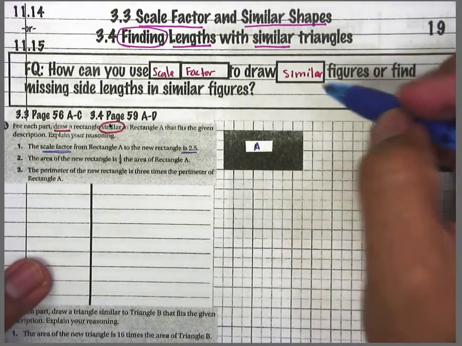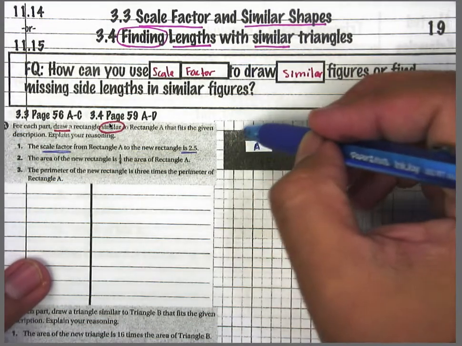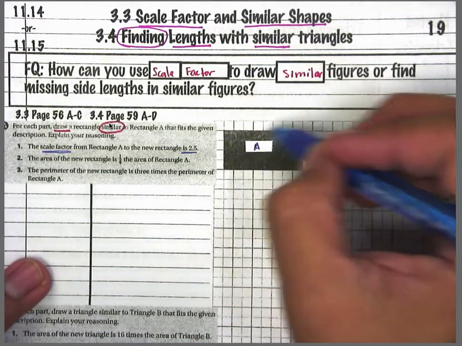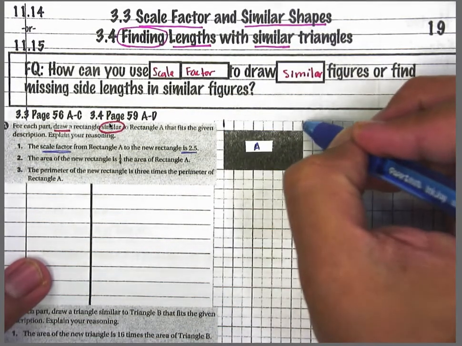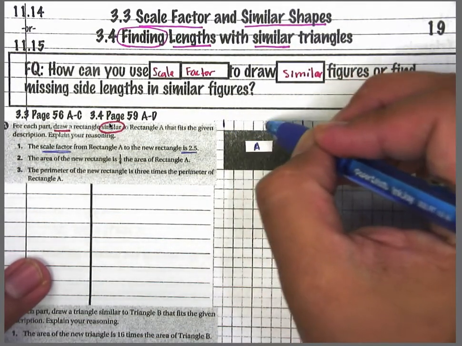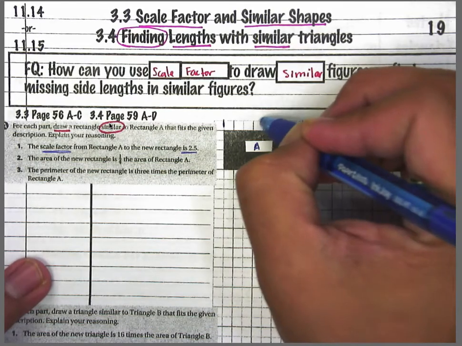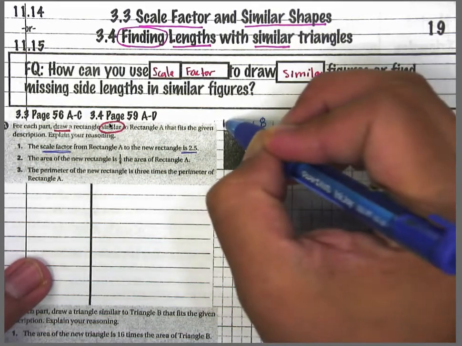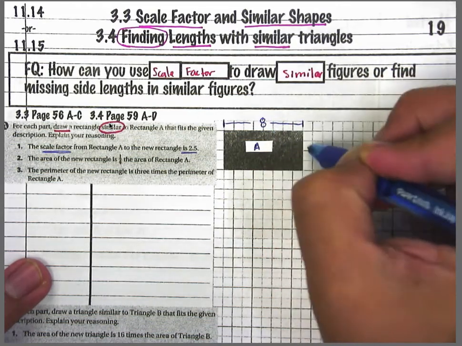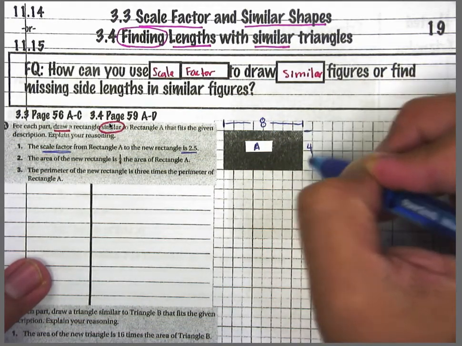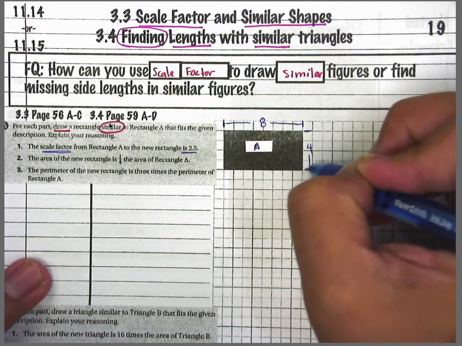All right, so here's rectangle A. I need to find the lengths for each side. So from here to here is 1, 2, 3, 4, 5, 6, 7, 8 spaces. So from here to here is 8. And then from here to here is 4.